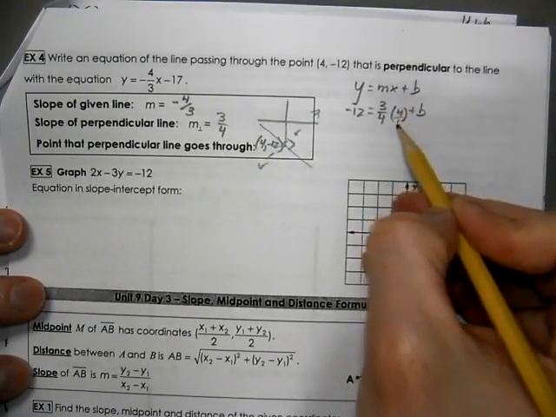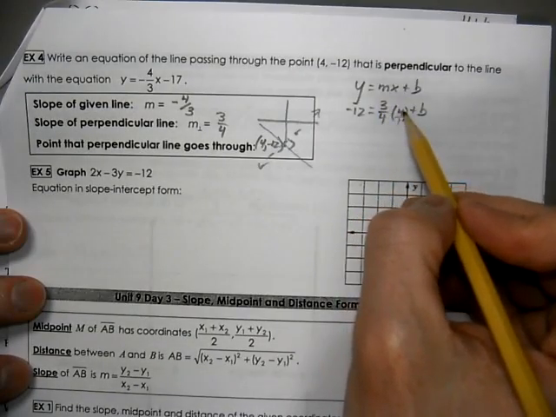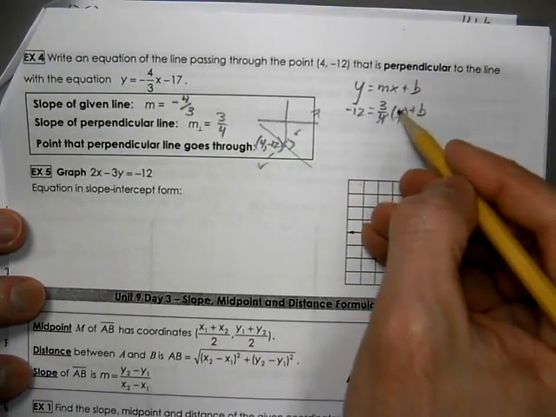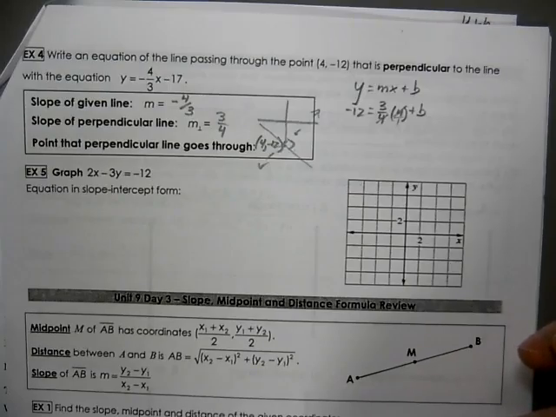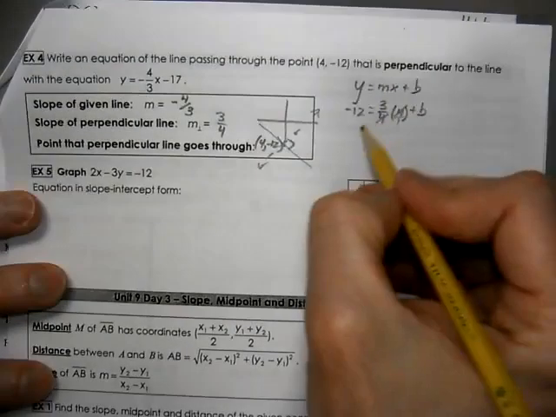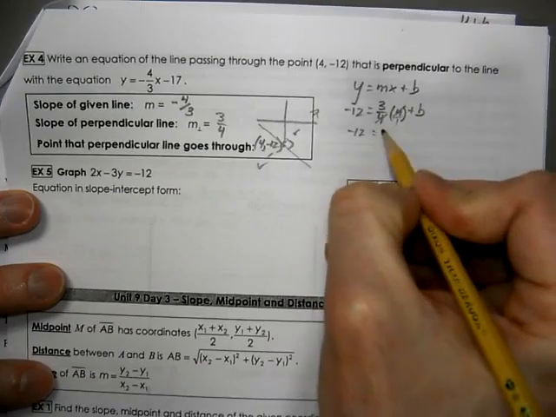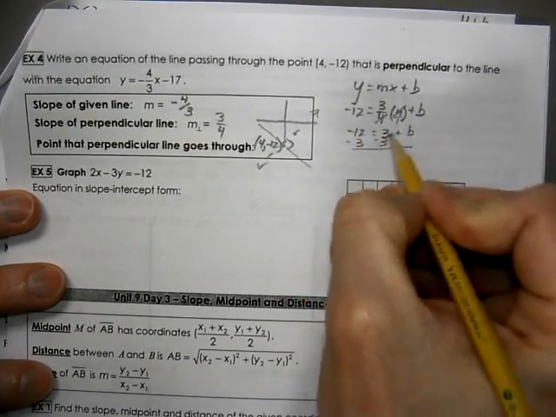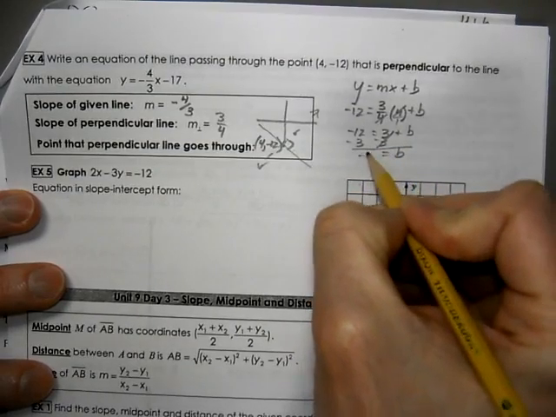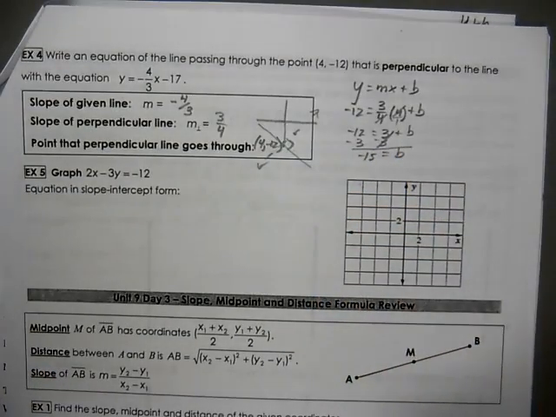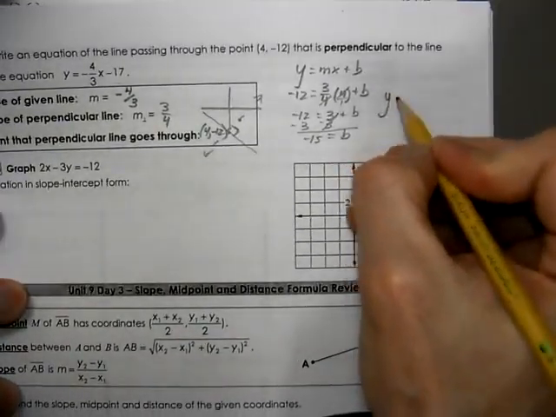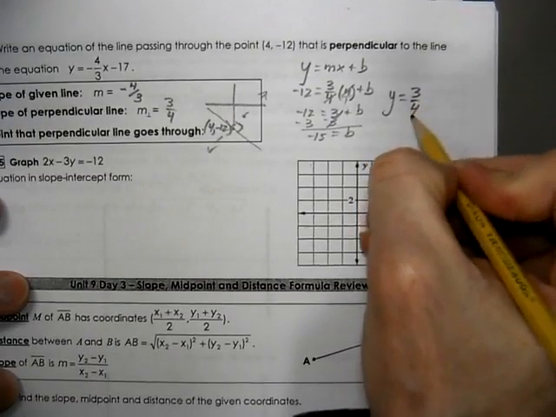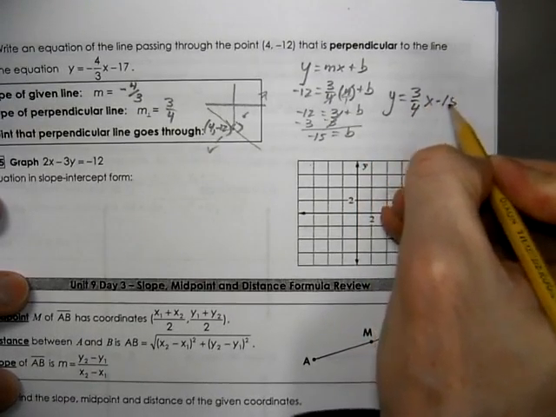To calculate this, we can put it over 1. We could say 12 divided by 4, or we could just reduce the 4's off there. So we're left with negative 12 equals 3 plus b. Subtract that across to get the b by itself. So my final equation is y equals the slope, which is 3/4 x minus 15.